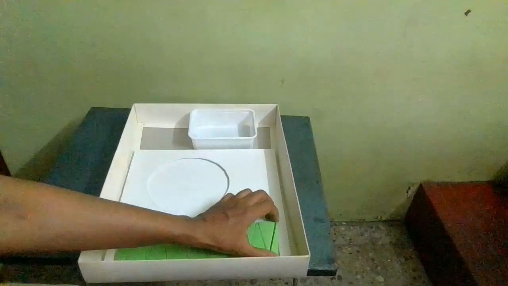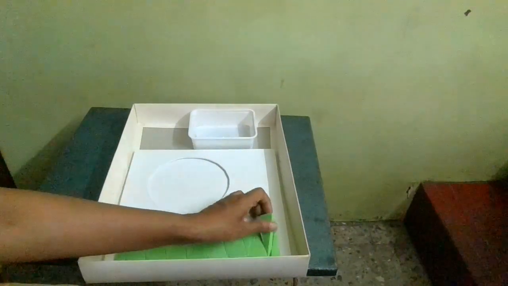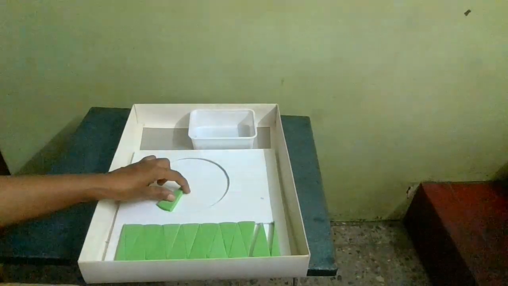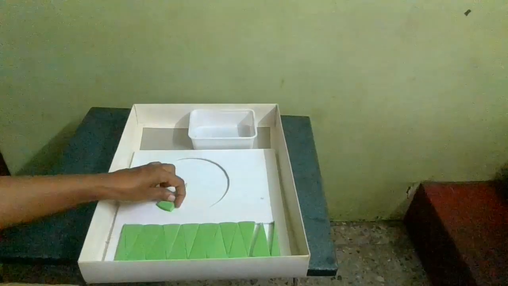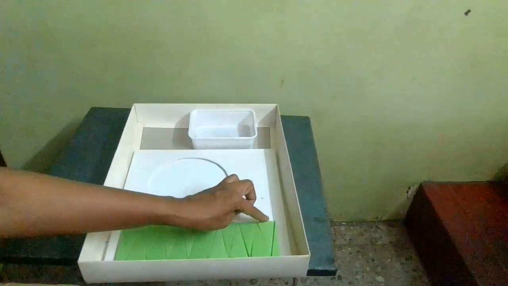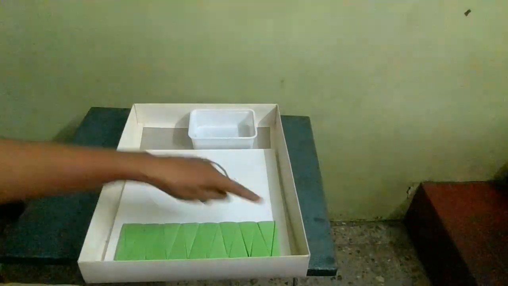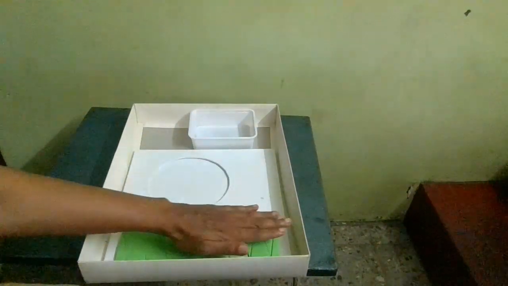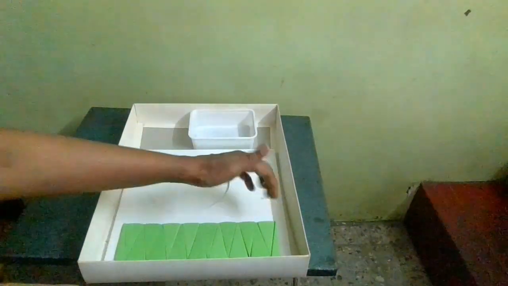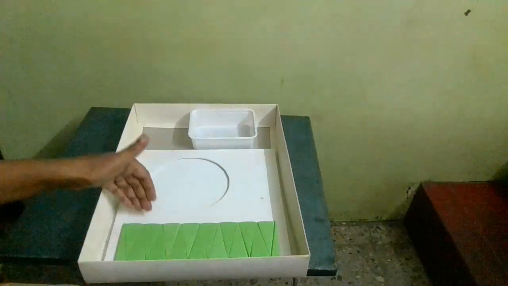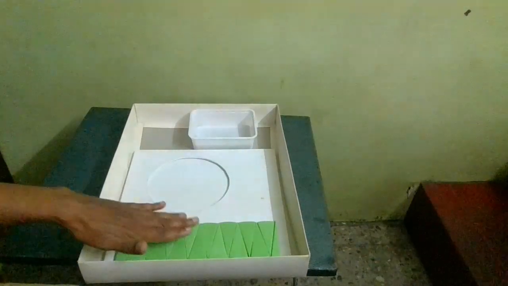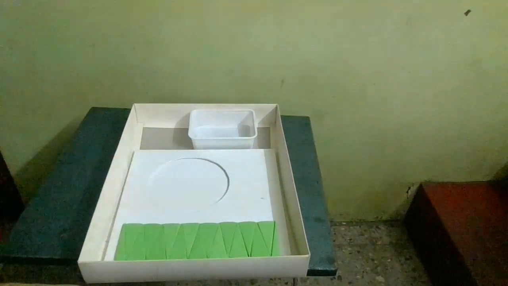What is the radius? If I pick up one sector and put it again in the circle, I observe that the radius is nothing but the breadth of this rectangle. So r is b. The area of this rectangle is length into breadth, which is pi r into r. So pi r into r is nothing but pi r square, and that is the formula for the area of the circle.